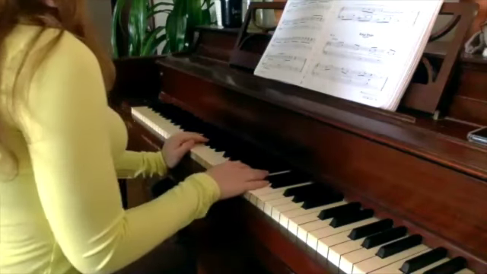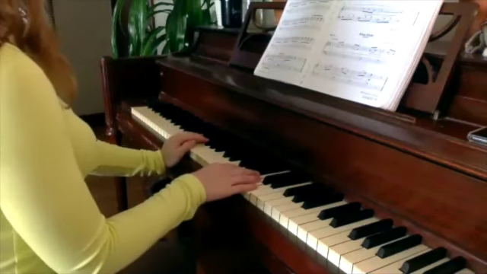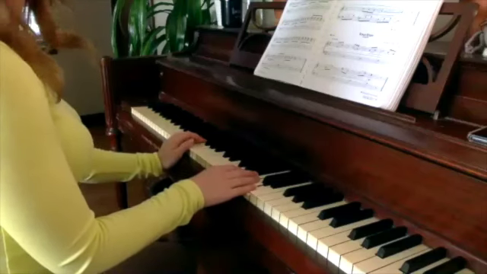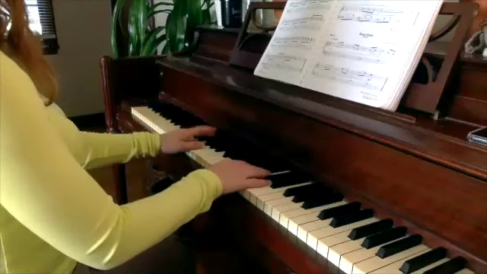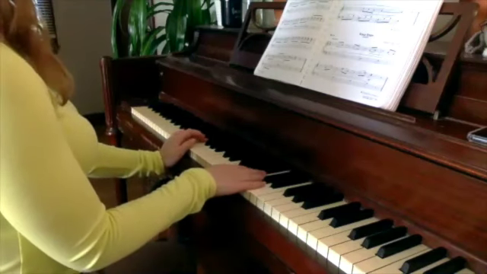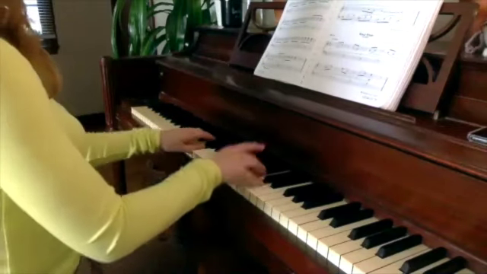Both hands together. This one's a little bit different than previous ones because what you want to work on here is being able to play your left hand louder than your right hand because your left hand is the main melody. So here we go. 1 and 2 and 1 and ready, go.